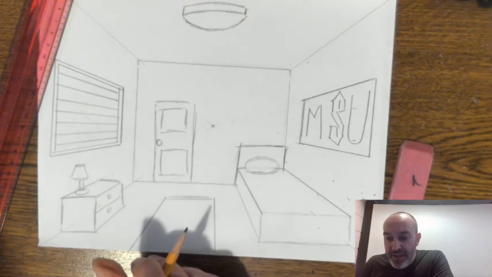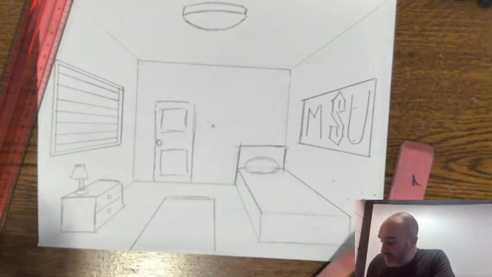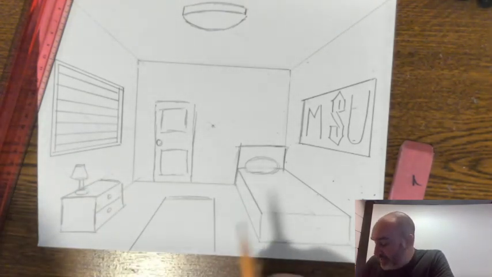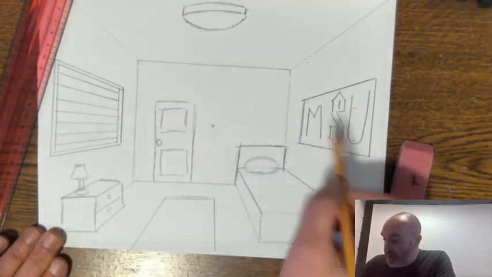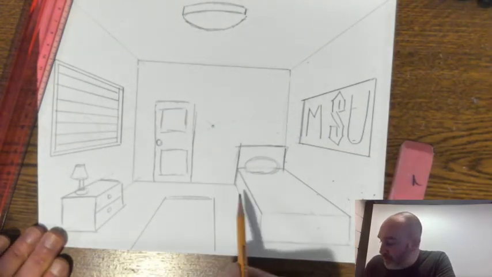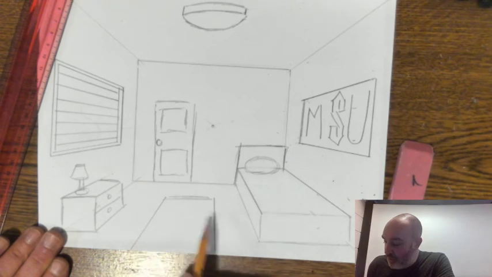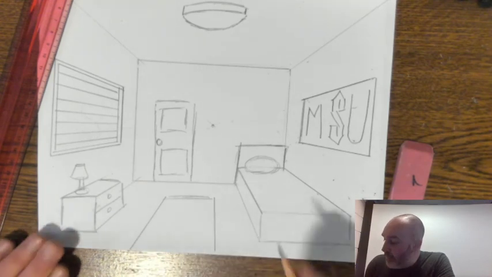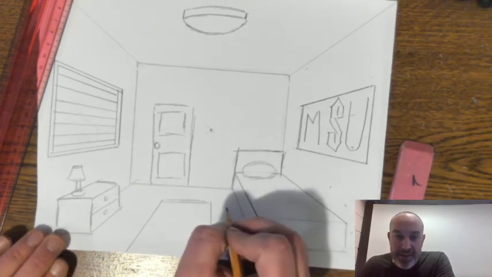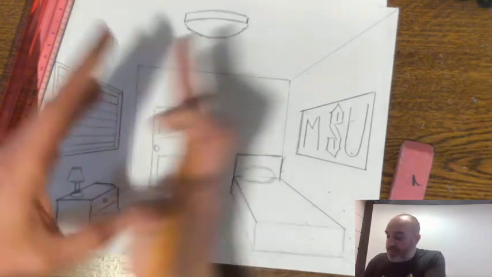That's a general idea. Once you have it sketched out like this, then you can add your own details. Like I said, if your window's open, stuff in the window, your poster could be whatever you want. You could put whatever design you want on your bed. Your rug could have a design. I could have a pet laying on my bed. I mean, I could add all sorts of fun little things. But this is the general outline.